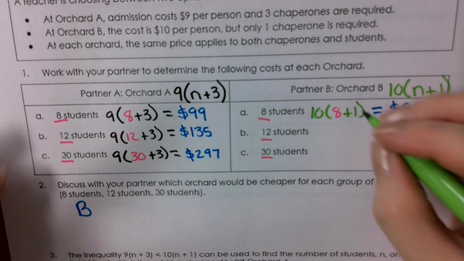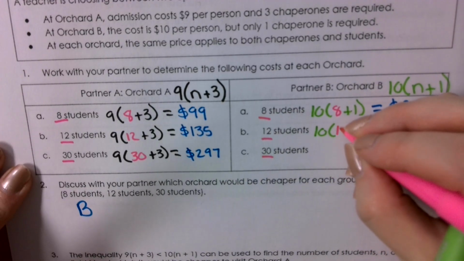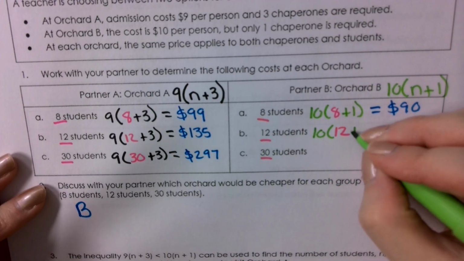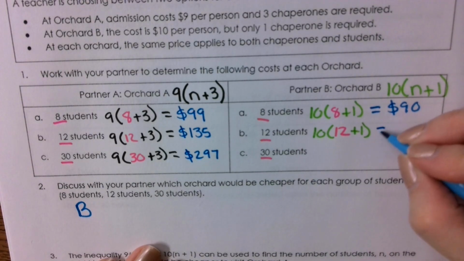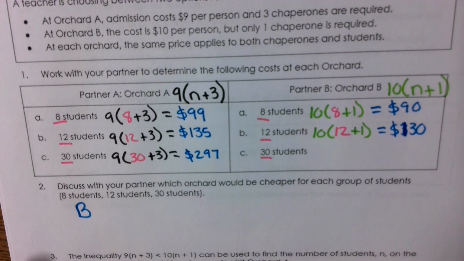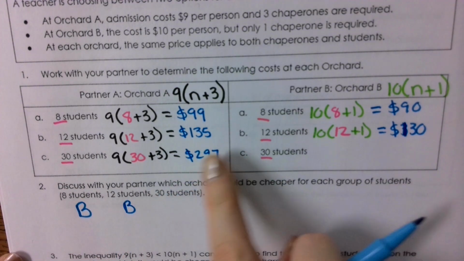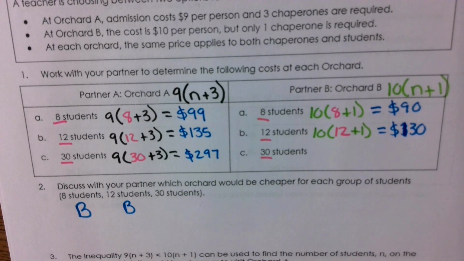For 12 students, again, we're taking the 10 and we're going to multiply it by the quantity of 12 plus 1. That means we're doing 13 times 10. That comes out to $130. Orchard B is still cheaper, but now they're only cheaper by how much? $5. So the amount that they're cheaper by is starting to get smaller as we progress to having more students.